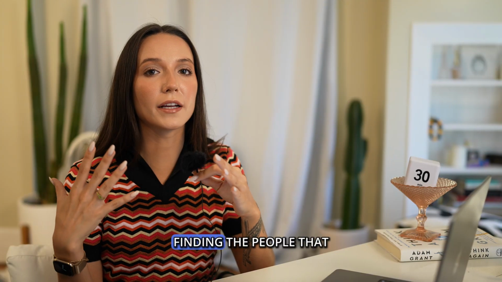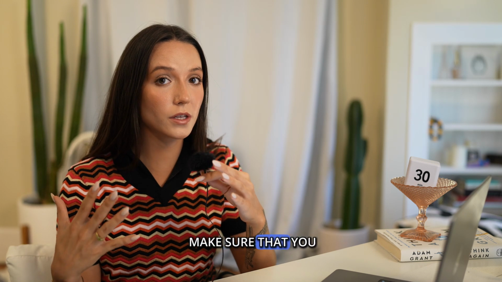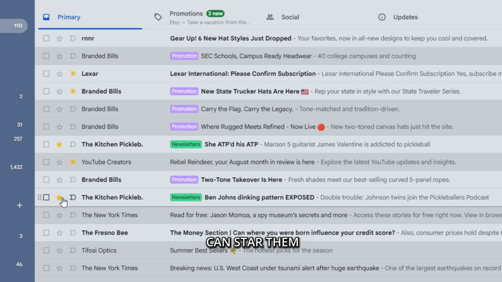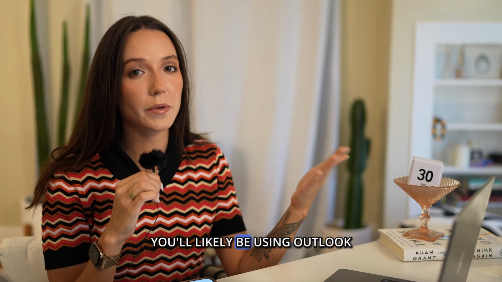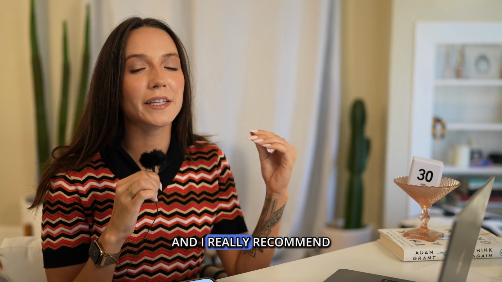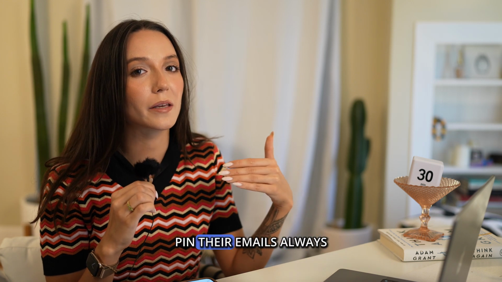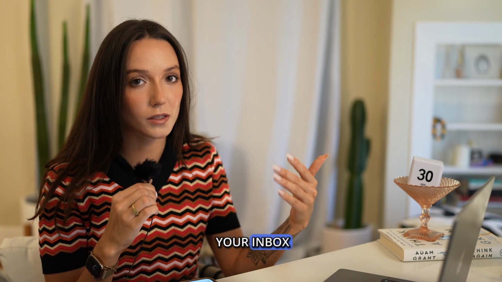Next is somehow finding the people that you do want to make sure that you get emails from and making sure they pop up. So in Gmail, you can star them. For your school email, you'll likely be using Outlook. And I really recommend whenever your professors send you that first email and you get their email address, you follow these steps to pin their emails always to the top of your inbox whenever they come in.